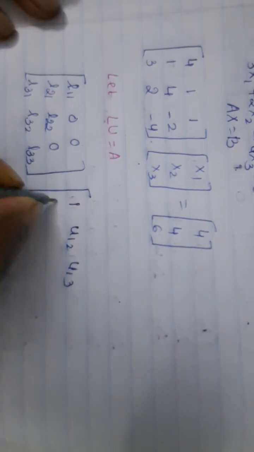So I'm going to write L as your lower triangular matrix: L11, 0, 0, L21, L22, 0, and then L31, L32, L33, and your U is 1, U12, U13, 0, 1, U23, 0, 0, 1. This is your upper triangular matrix. This is equal to your A, that is 4, 1, 1, 1, 4, negative 2, 3, 2, negative 4.